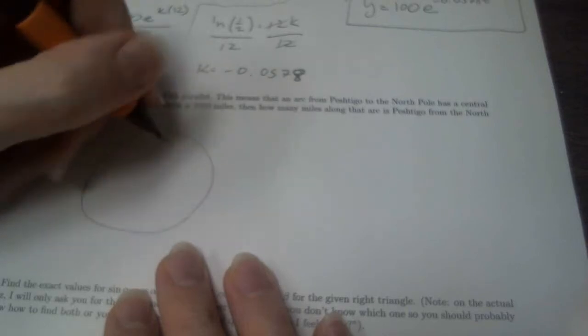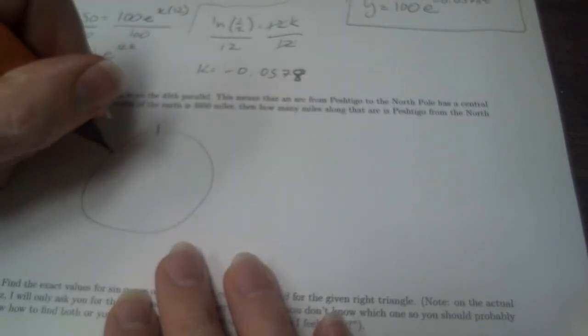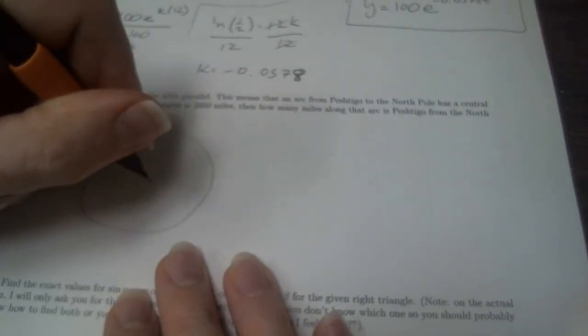All right, so the second question here is dealing with using the arc length formula. We have Peshtigo, Wisconsin, which is on the 45th parallel. What that means is that an arc from Peshtigo to the North Pole has a central angle of 45 degrees. So if I have my world here, I have my North Pole, then I have Peshtigo.